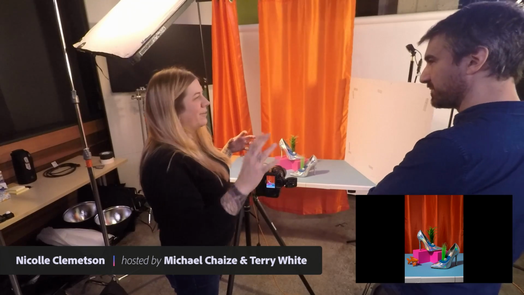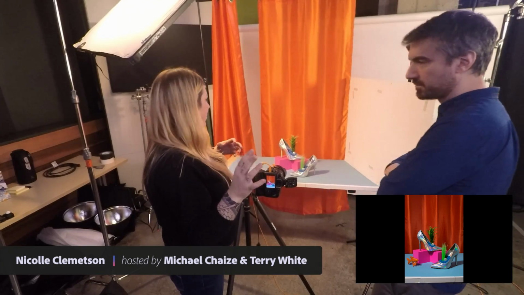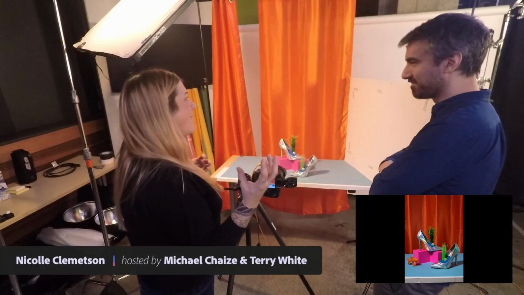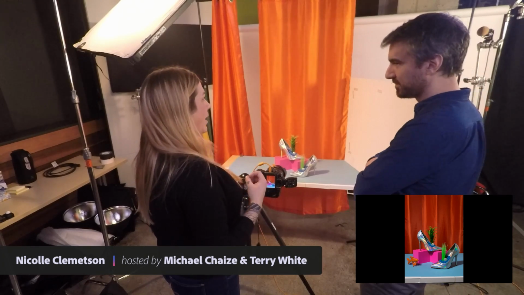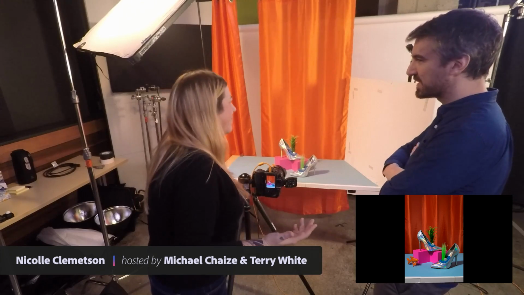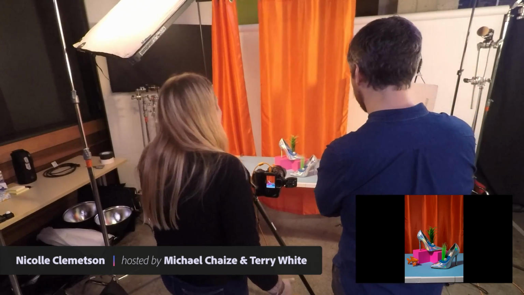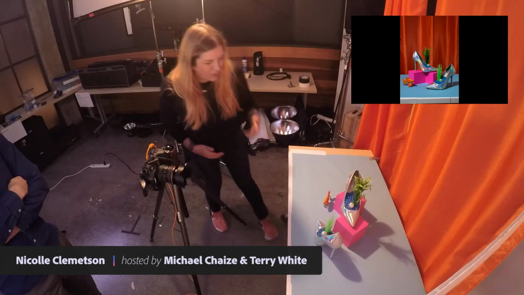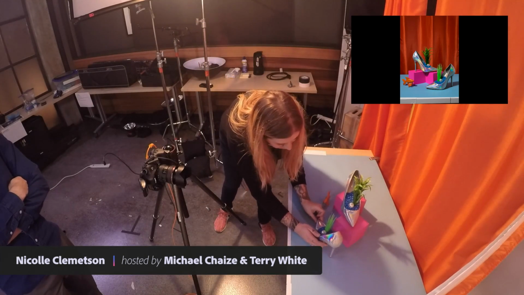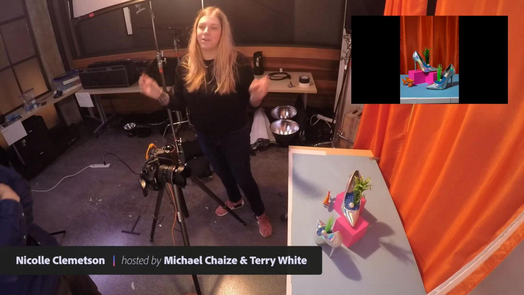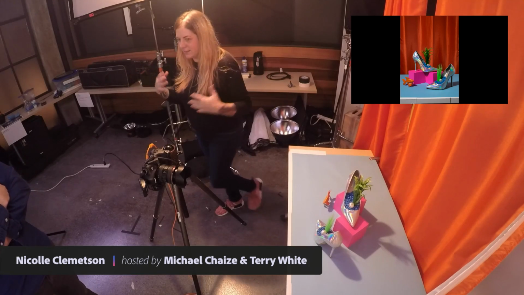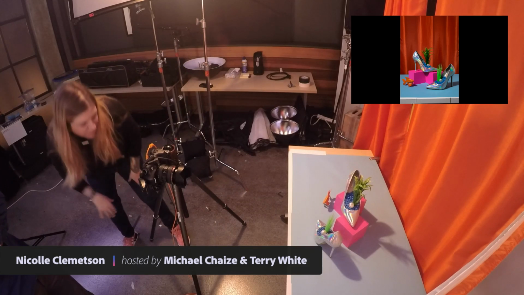Usually I'm not blowing stuff out, and it's a lot easier to pull the highlights down in post than to pull information out of shadows where there isn't any. So that's why my raw files are very bright a lot of the time. I'm trying to almost overexpose a little bit.